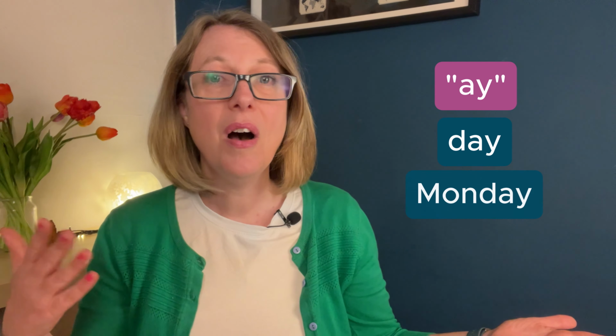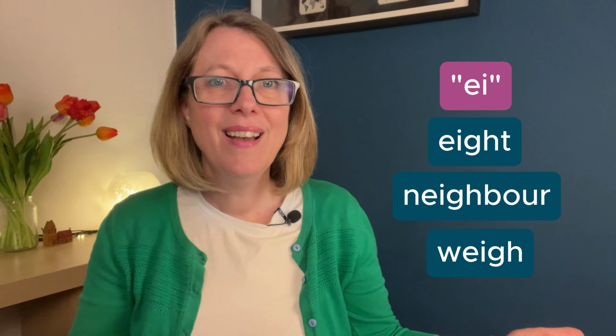We also spell this vowel sound AI, for example, rain, train, afraid. We spell it AY, like day, Monday, away. We spell it EI, like eight, or neighbour, or way. We spell it EY, like they, grey, obey. And finally, we also have this in some words that we have borrowed from different languages, like cafe and ballet.